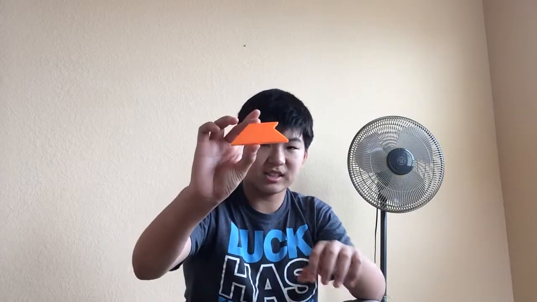So, I have some example polygons here. This is an example of a polygon. This is an example of a polygon. This is not an example of a polygon, so skip this.